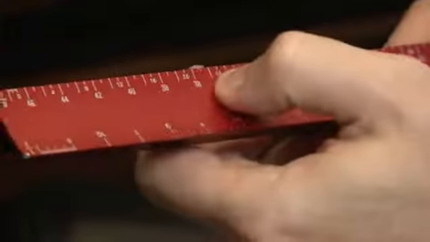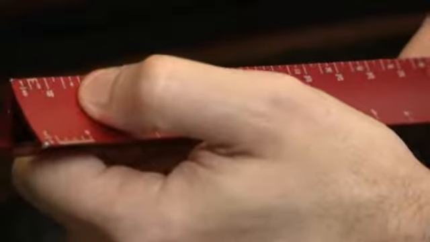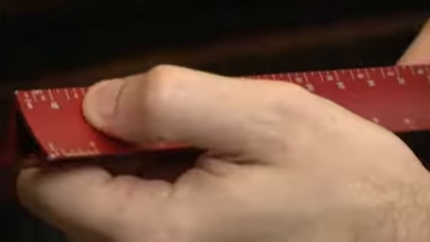On an architectural scale, the feet are represented on the scale. So for instance, 4 feet would be equal to 1/2 of an inch in reality.